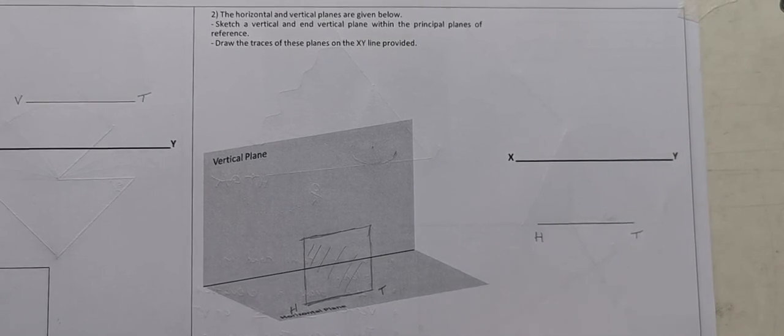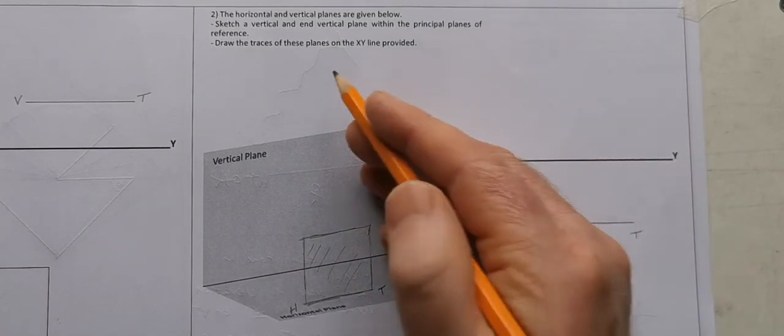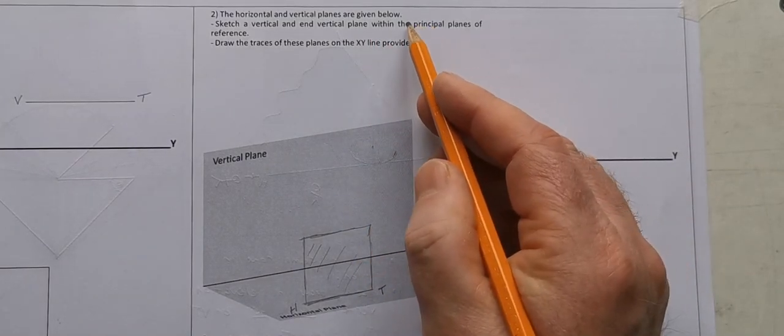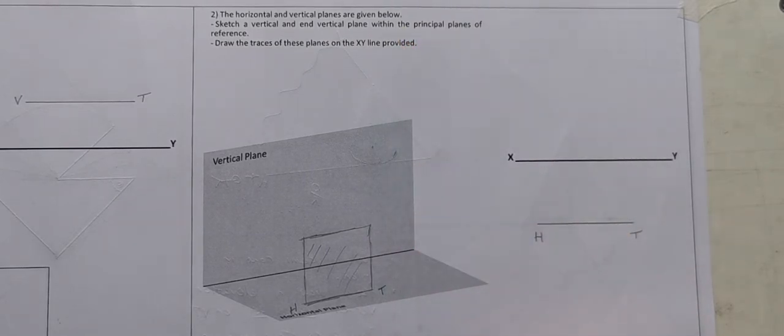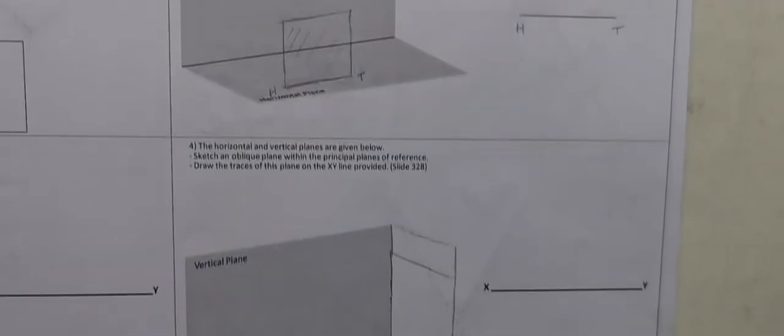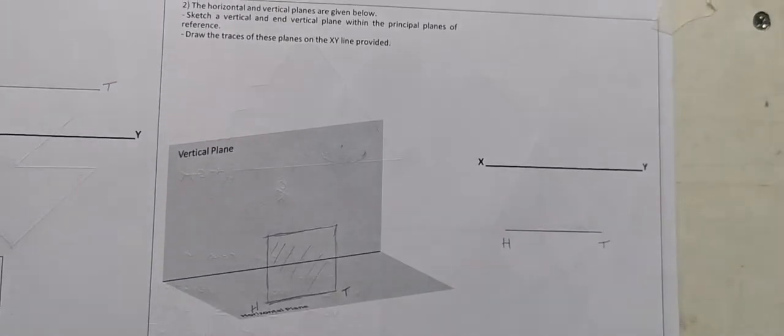So it's a vertical plane that you're looking at in an end view. Sorry, I should have put that in above here. I just sketched it down on the one below there.